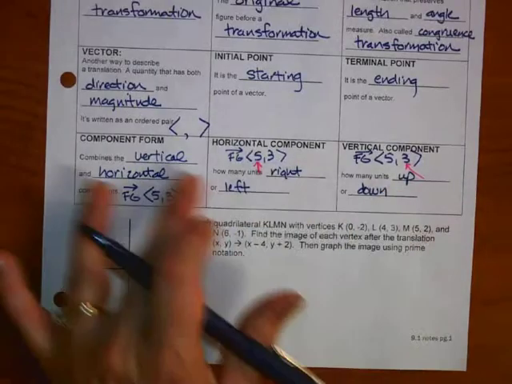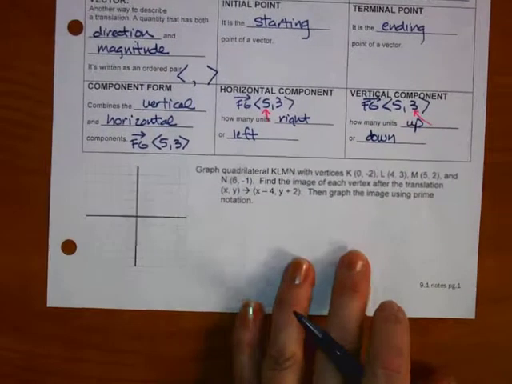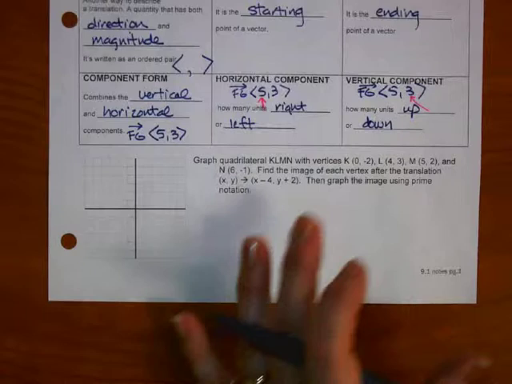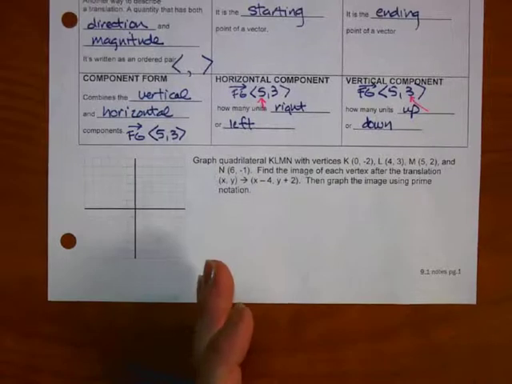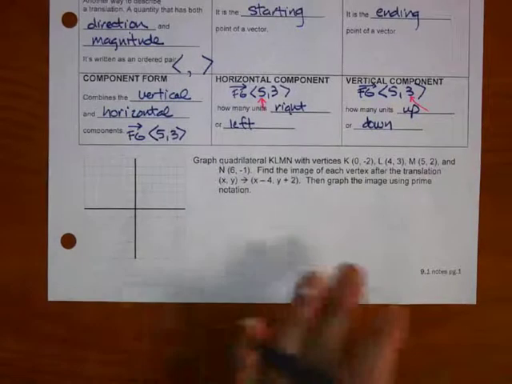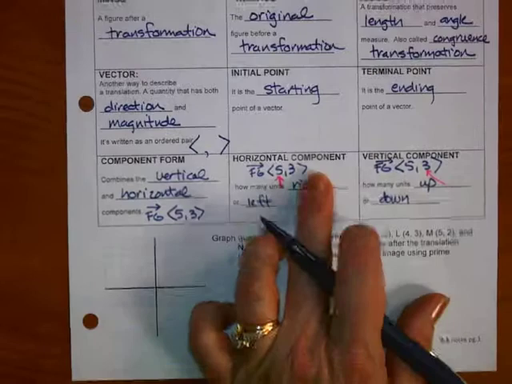So this stuff has to do with vectors. It's just another way of writing a translation. Right now, they're not talking about the vector. They're just having us translate something with a rule. Okay, so we're not going to do the whole vector notation thing, the little arrow like that.